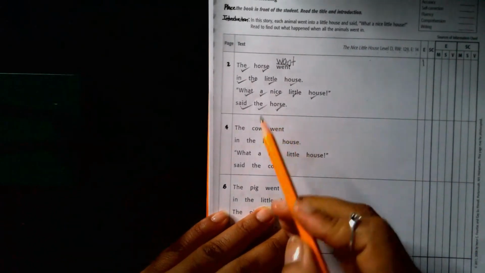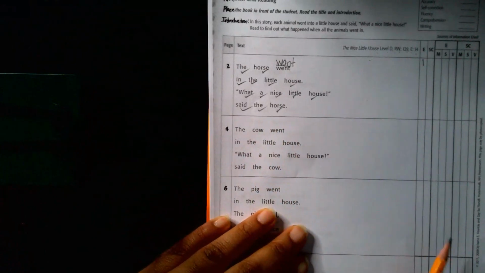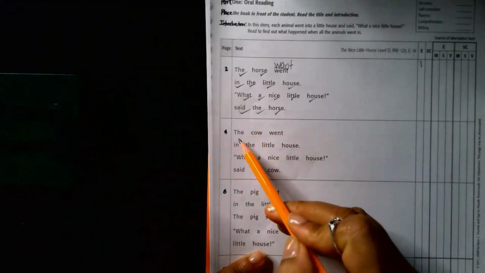Let's go further down. Let's push this up so you can see. Are we good? Oh, I need my glasses. I can't see anything.